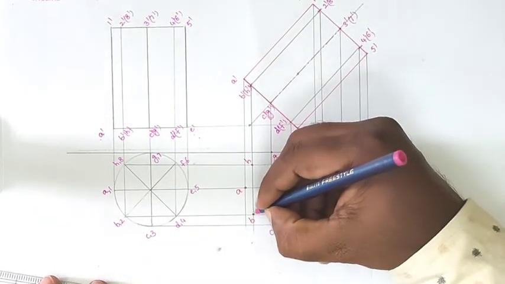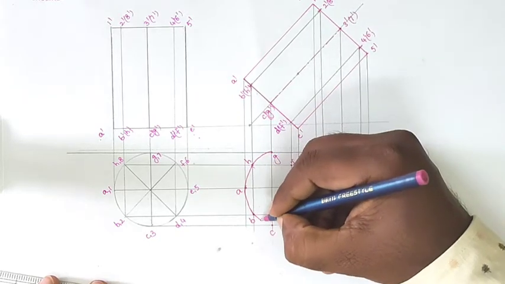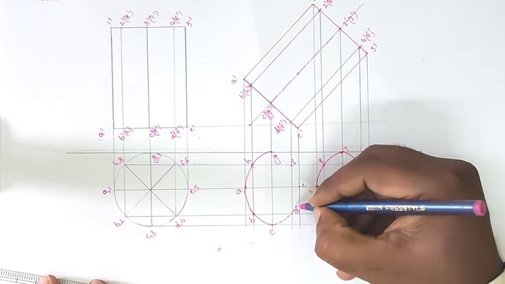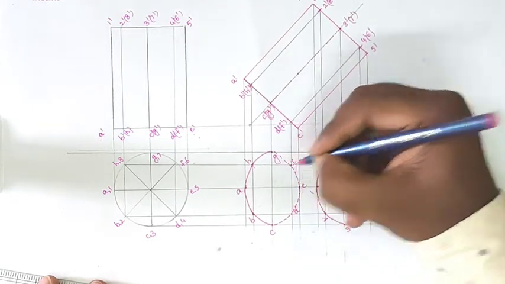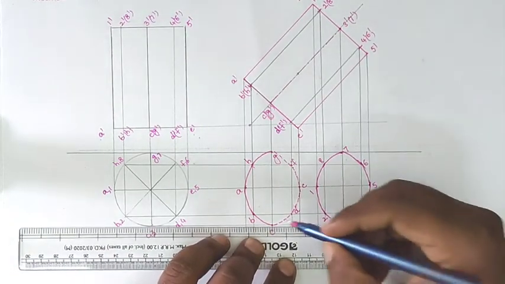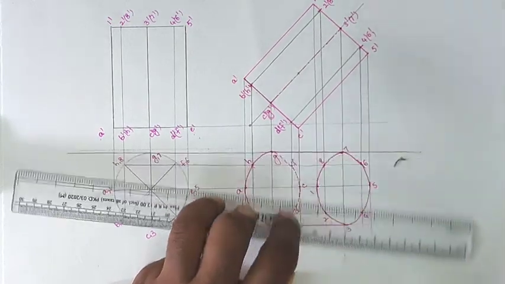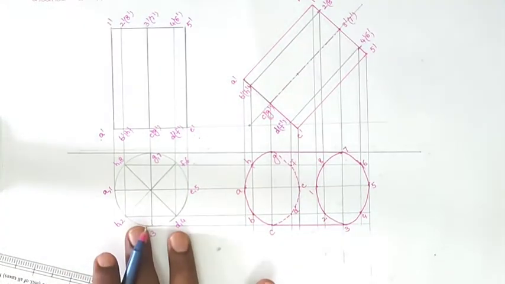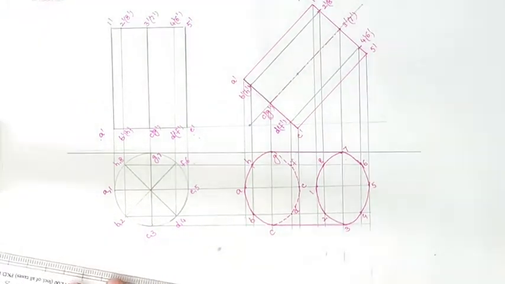Now here, joining AB and H, G and C point, BC point, but here we will get the dotted lines. From point C we will get the dotted lines. After drawing the two bases, joining the generators C to 3 and also G to 7, like that. So when the generator is in the VP, we will draw the projections like that, and the axis is inclined with respect to HP as given in the problem.